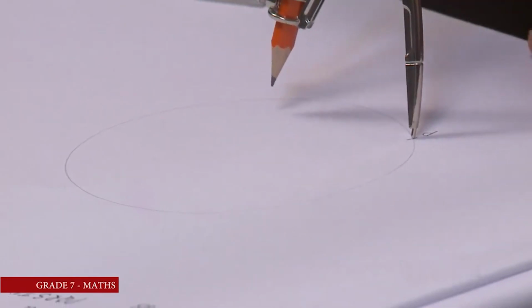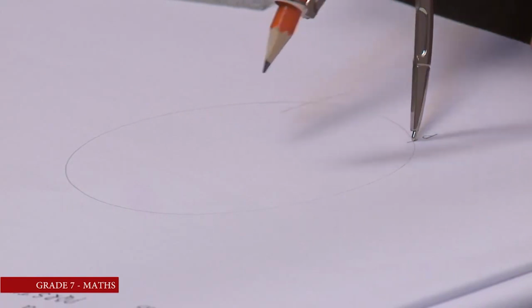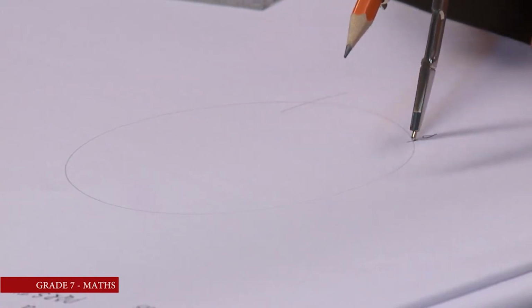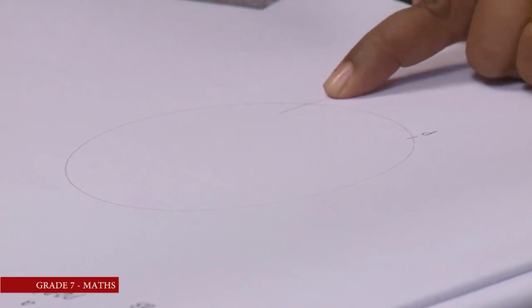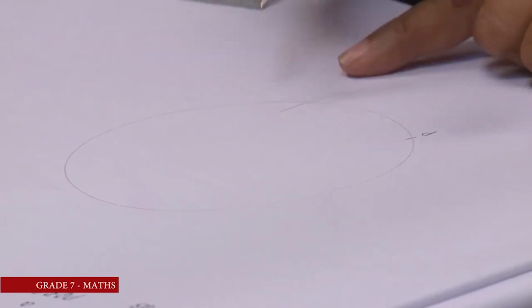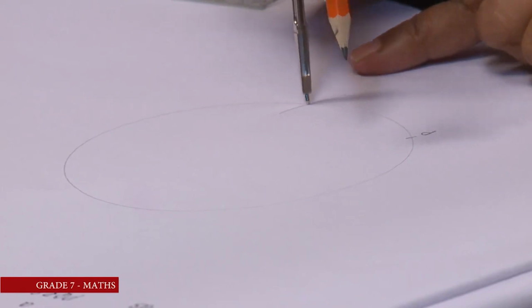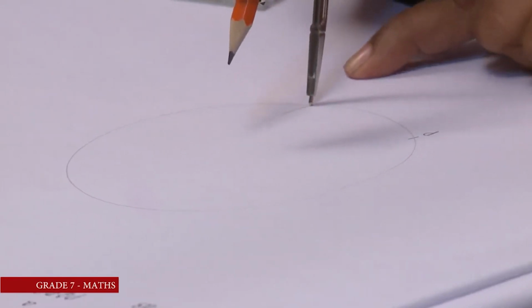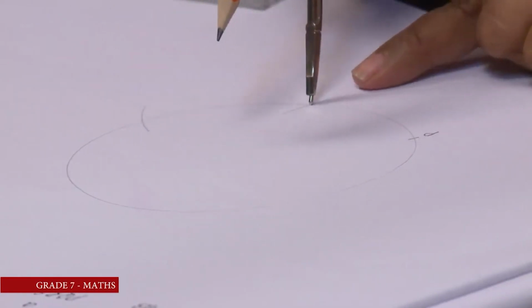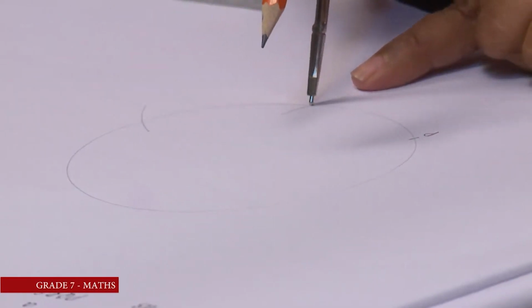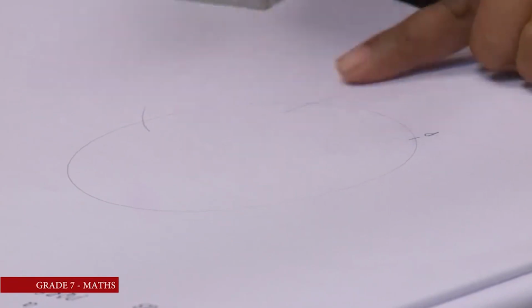Right. Then draw an arc to intercept the circumference of the circle. There you have constructed a new point. Then place the tip of the pair of compasses on the newly constructed point. Once again, draw an arc to intercept the circumference of the circle.